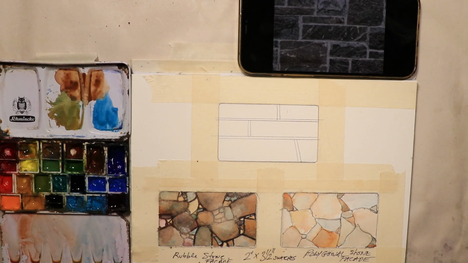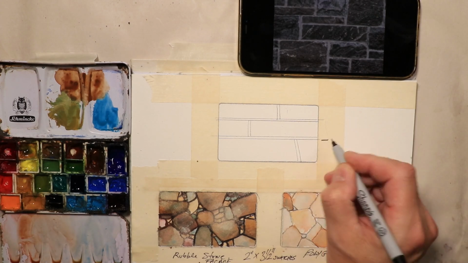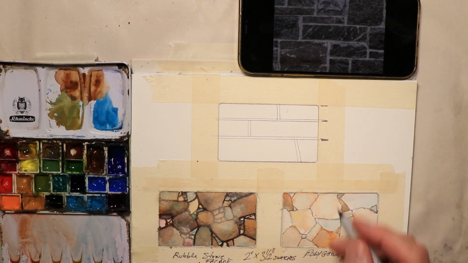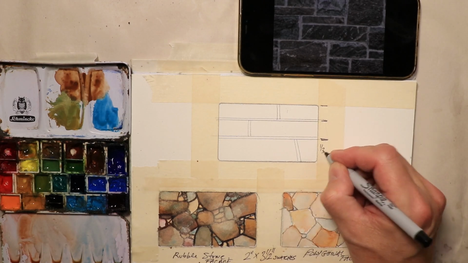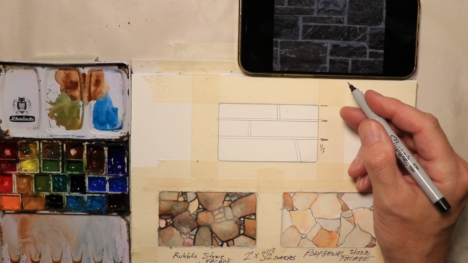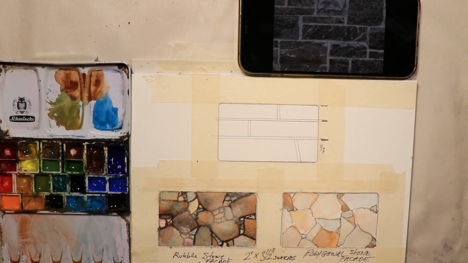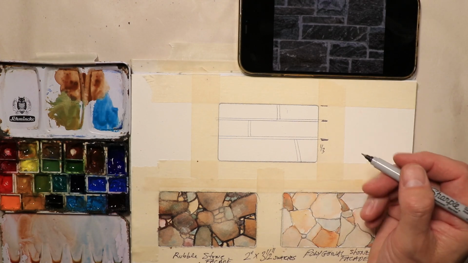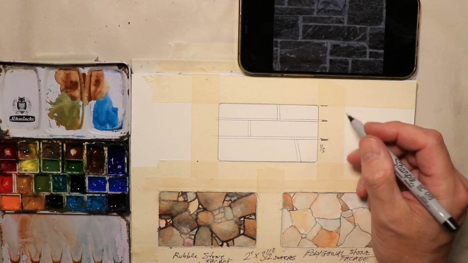So I think I went about 1/3. I sort of went like 1/3 up here. And so the first third I made one large stone. I'm not sure if that's quite 1/3. That might be a little more than 1/3. Let's say almost halfway. Not quite halfway.